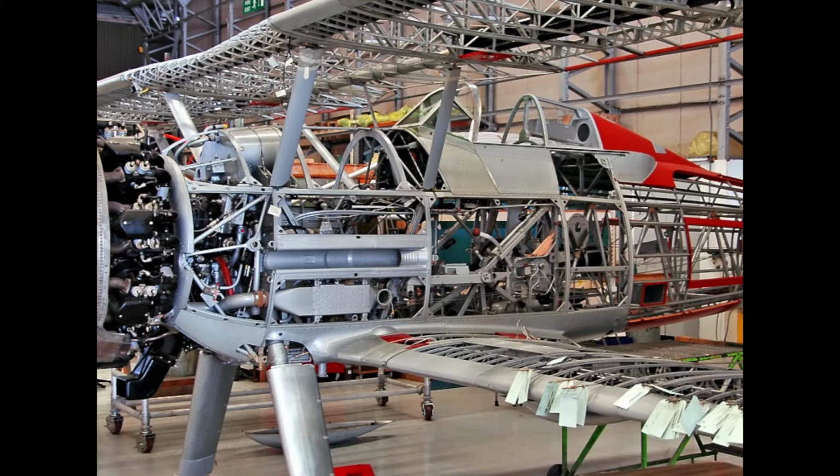What is a fairlead? It's a device to prevent a cable from rubbing on the aircraft structure.